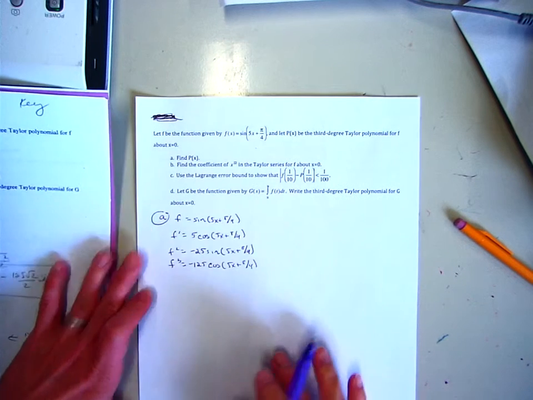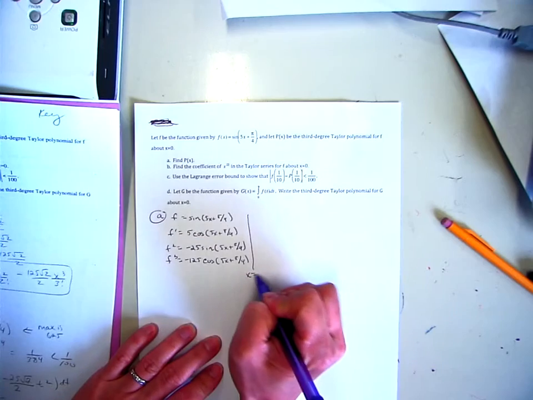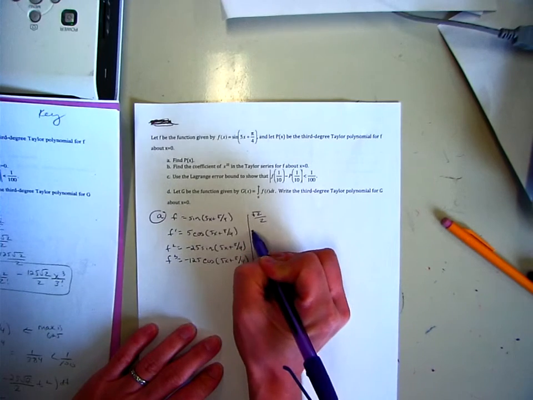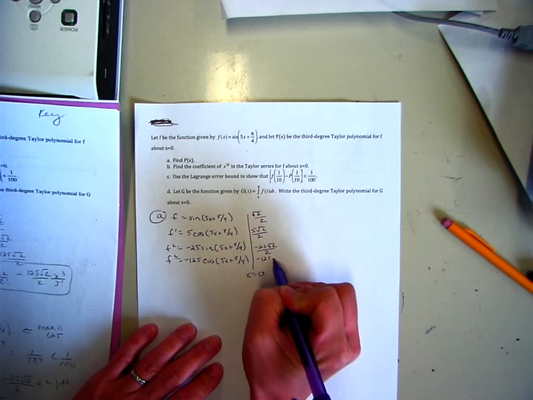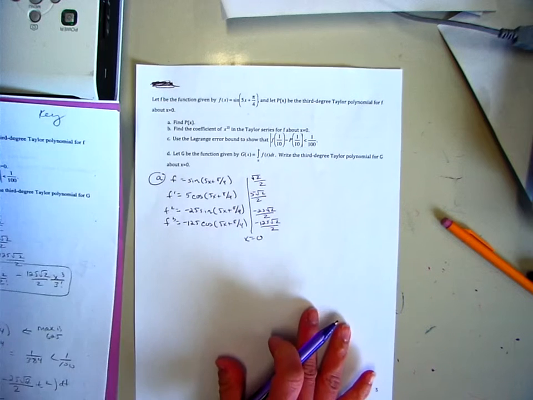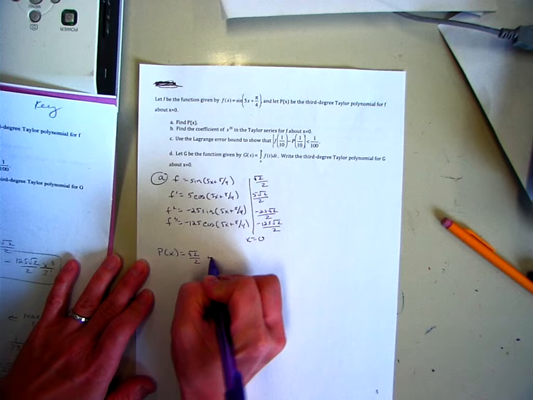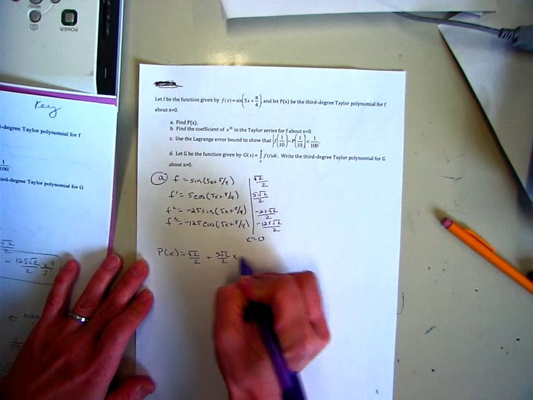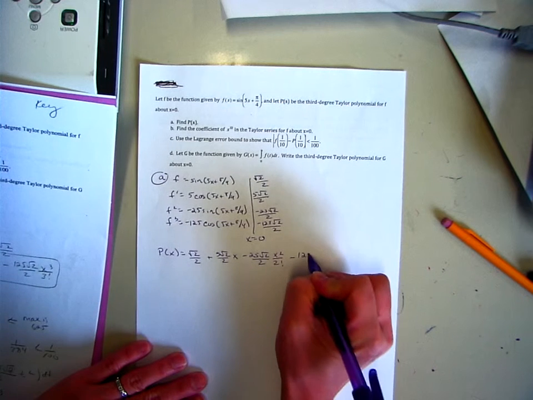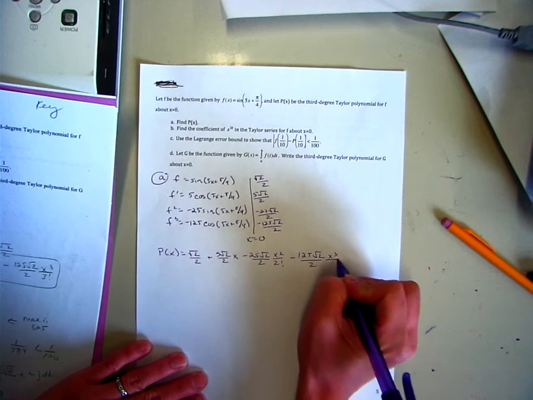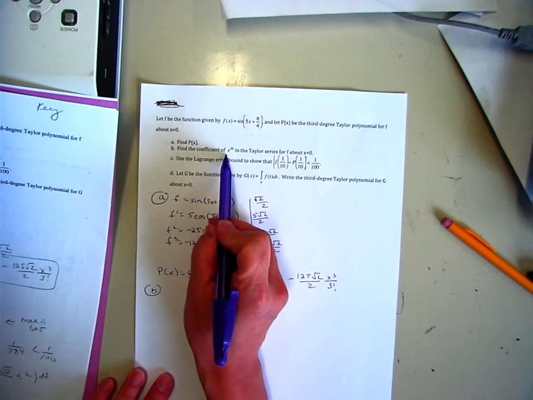It does say I want it to be centered at x equals 0, so I'm going to plug in x equals 0 for all of these, and these are my values that I get. Okay, so my third degree polynomial is going to be root 2 over 2 plus the first derivative times x, the second derivative times x squared over 2 factorial, and the third derivative times x cubed over 3 factorial. That's part A. Part B is find the coefficient of x to the 22nd.